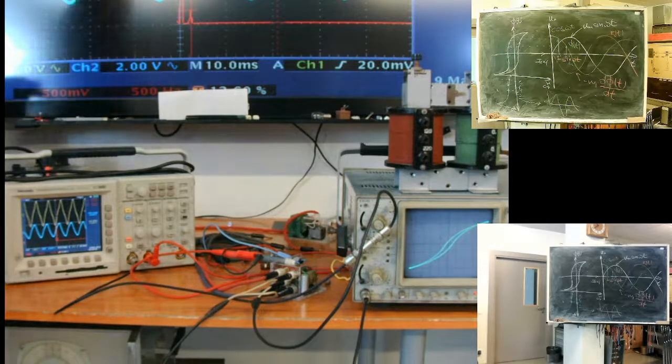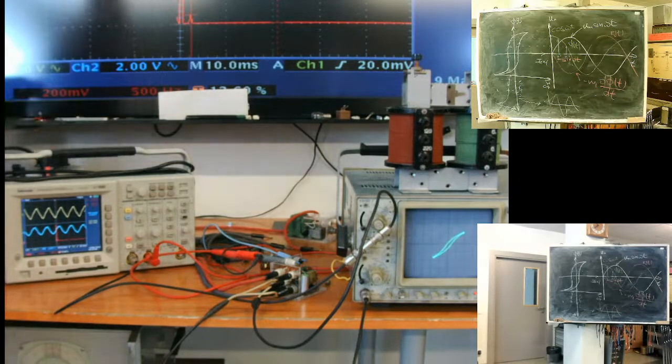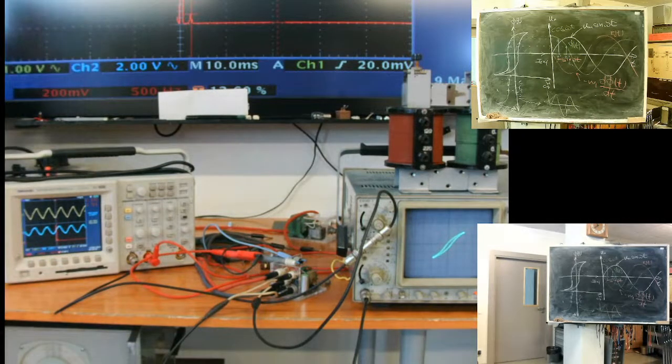And now distortion in the secondary voltage, because I'm overusing the core. Something like this will be okay. And now question, what it will be if primary current would not contain third harmonic?